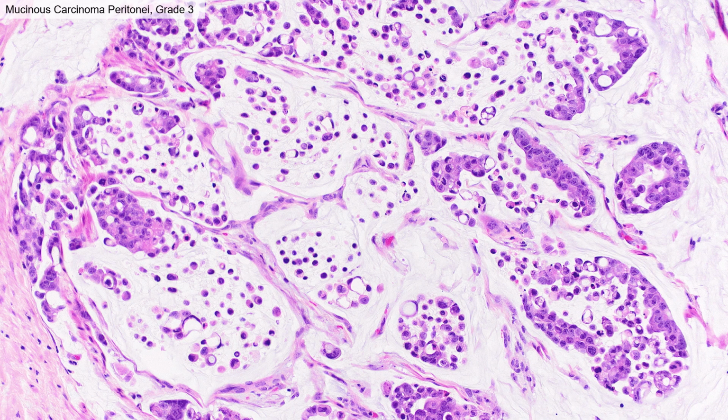Here's an example of mucinous adenocarcinoma with signet ring cells, grade 3. We can see that a portion of this tumor consists of signet ring cells, where we have a large central mucin vacuole and the nucleus pushed off to the side. We also have a little bit of glandular formation, as well as some clusters of cells that do not have signet ring morphology.